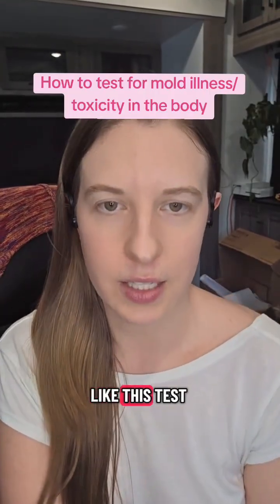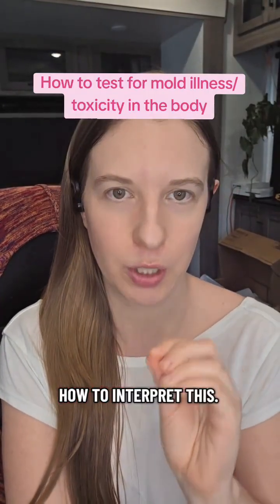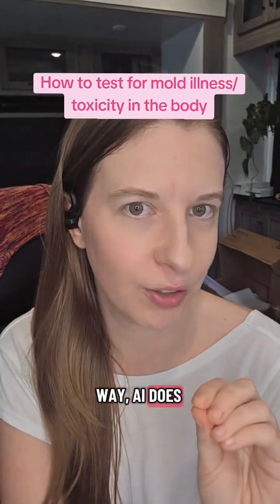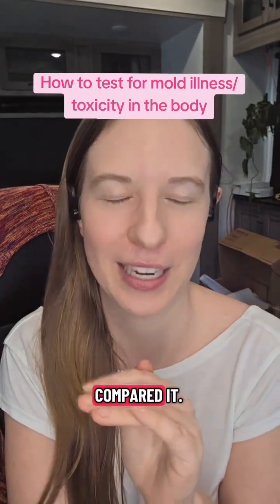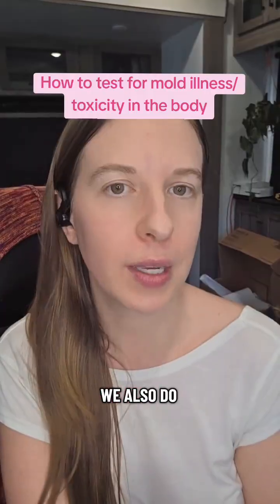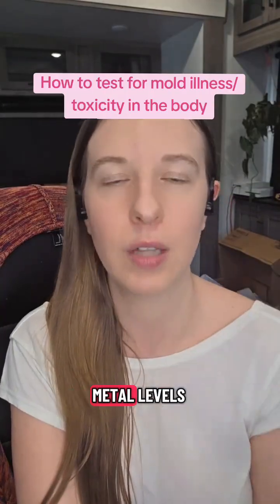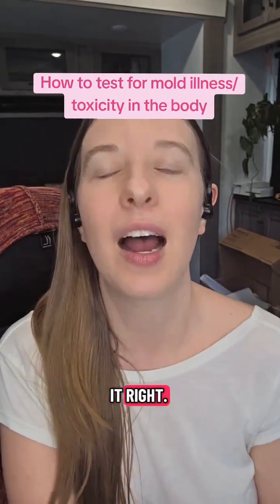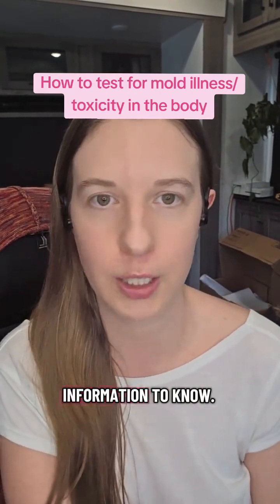The reason I like this test the most, but you have to really know how to interpret this, and by the way, AI does not do a good job with this. I did a podcast episode all about this and compared it. This is going to look at mold colonization. We also do get insights into mold toxin levels and heavy metal levels, if you know how to read it right. But mold colonization is going to show this, which is really valuable, really important information to know.